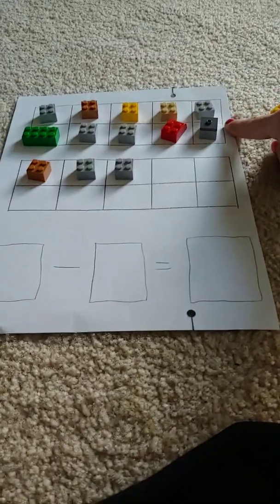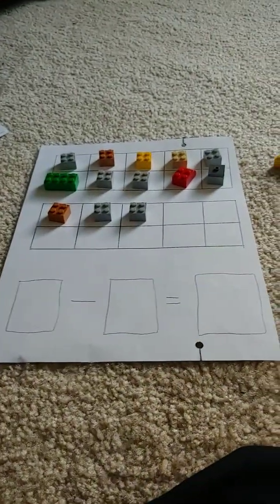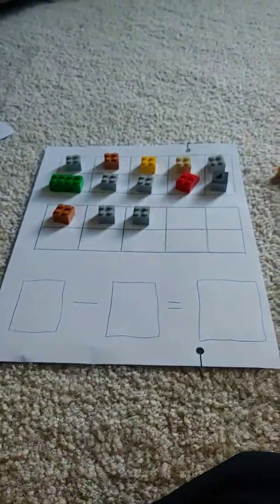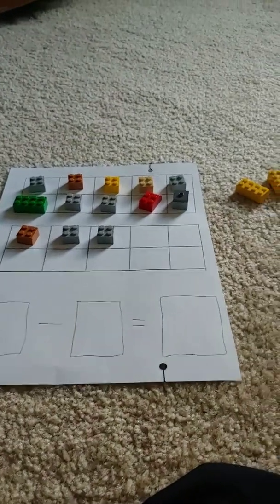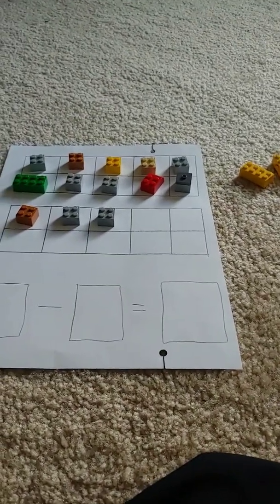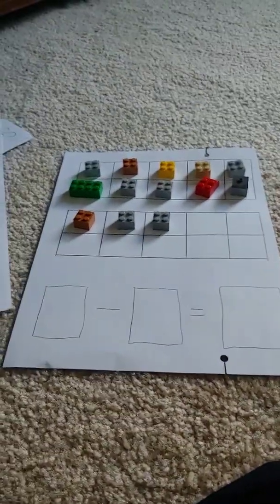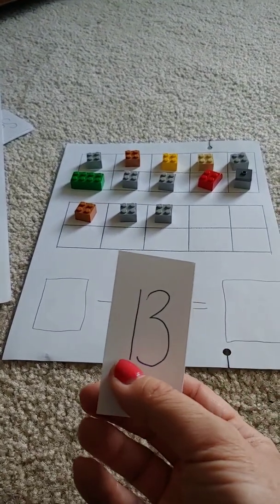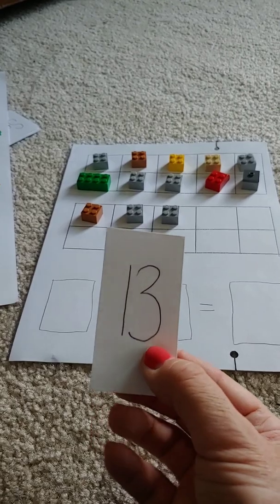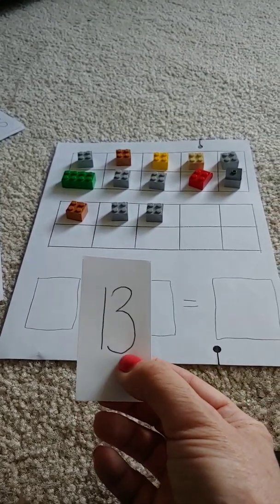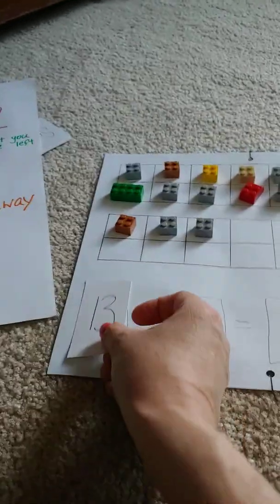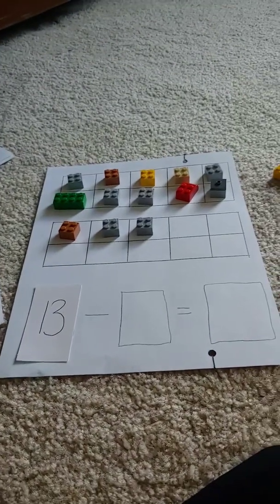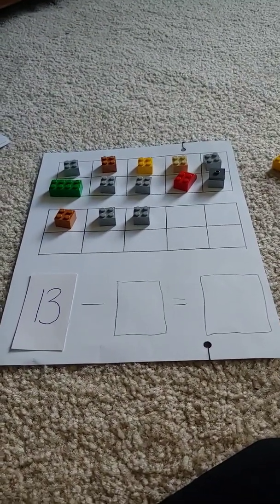So we have 1 group of 10 and 3 more. Do you guys remember what number that makes? If you said 13, you would be correct. The 1 is 1 group of 10. The 3 is the 3 little ones, the 3 more.